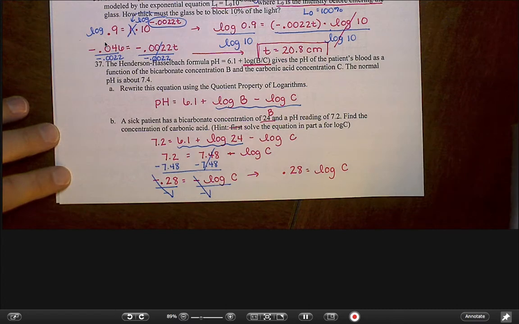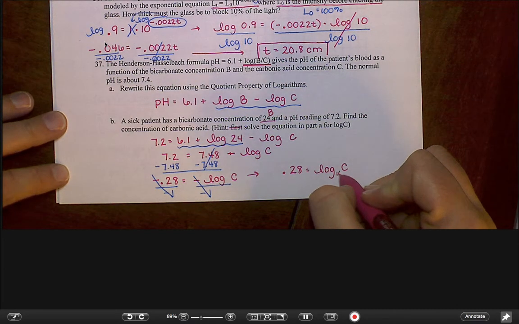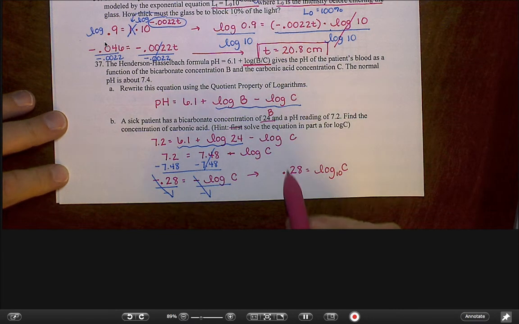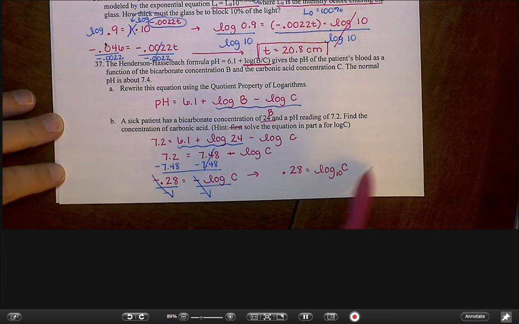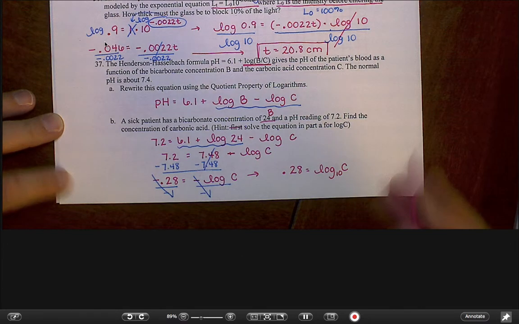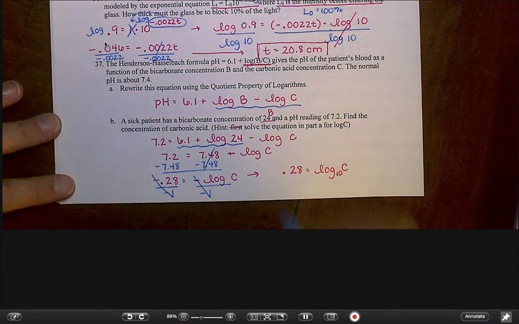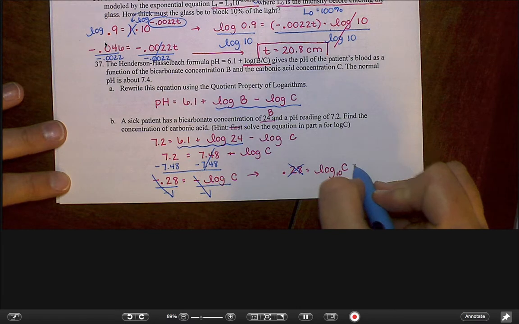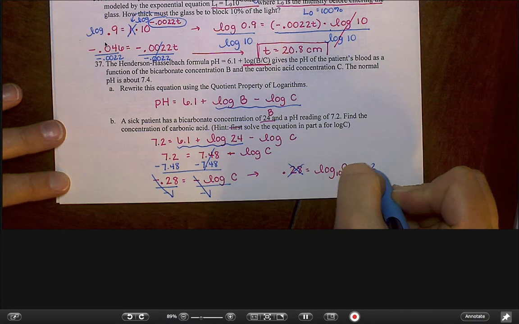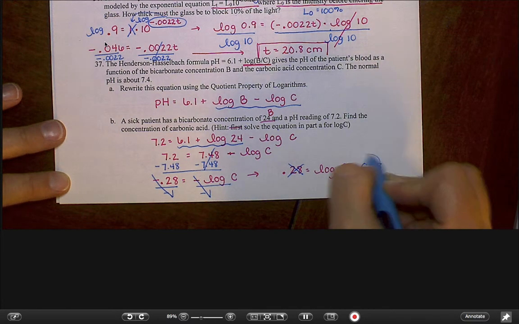Now this is a base 10, don't forget. I'm going to turn this thing around to exponential form. It's a little bit weird that the equal sign is over on this side. You're kind of going backwards from how you normally would go. But you could, if you wanted to, get rid of this 0.28 and put it over here, if that made you feel better, and then spin it around this way.